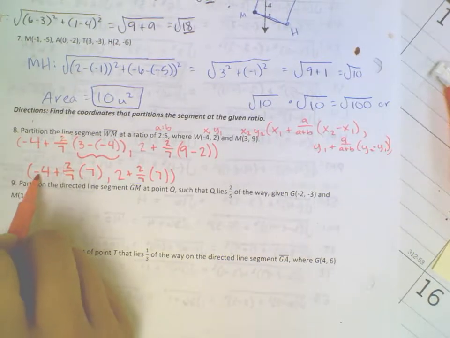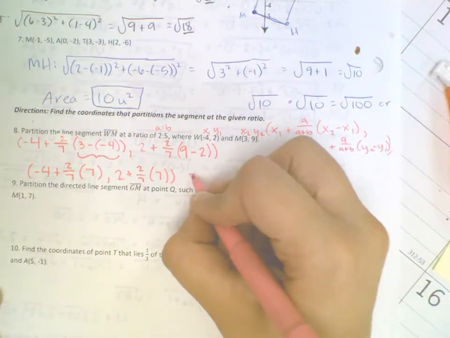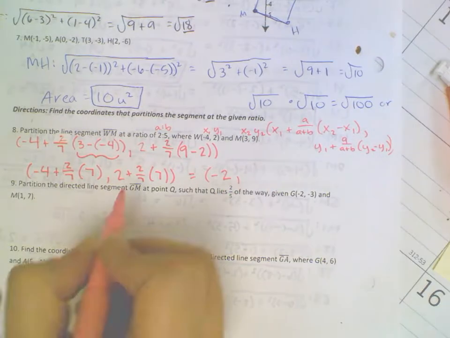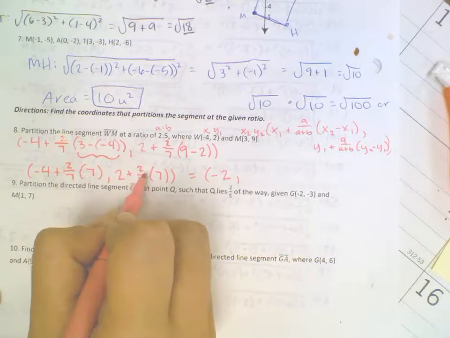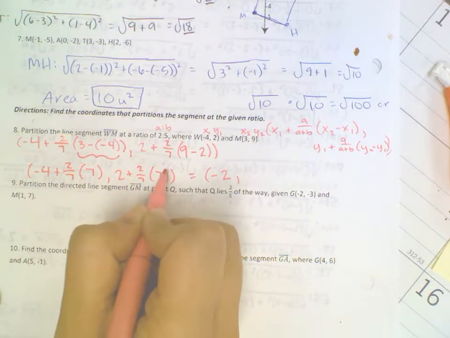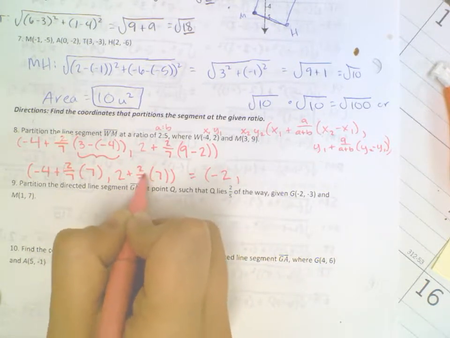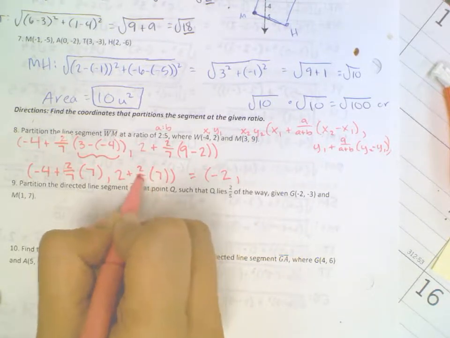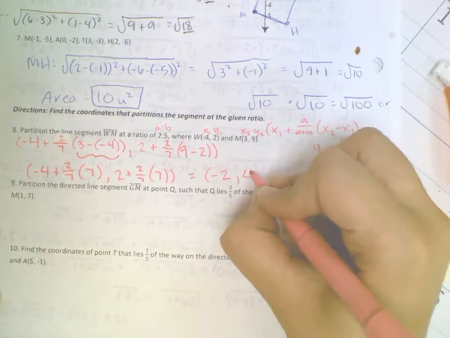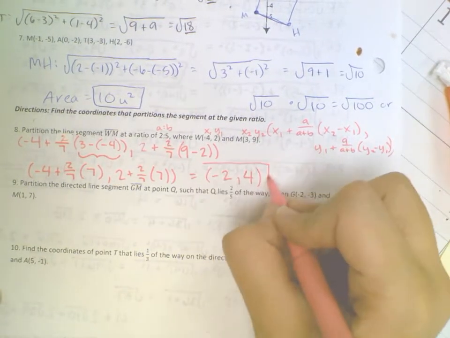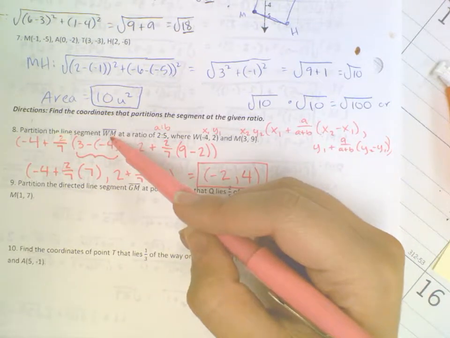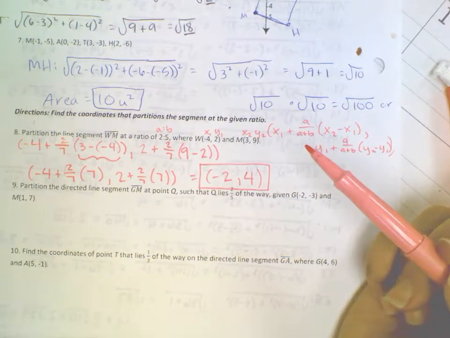So -4 plus 2 gives me -2. And same thing over here. I could do 2 times 7 to get 14, and 14 over 7 is 2. Or I could see that these 7s cancel out and I'm left with just 2. Either way, this whole part becomes 2, and 2 plus 2 is 4. So this represents the point that will partition segment WM at a ratio of 2 to 5.